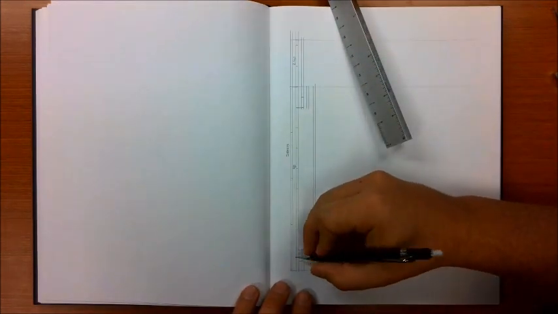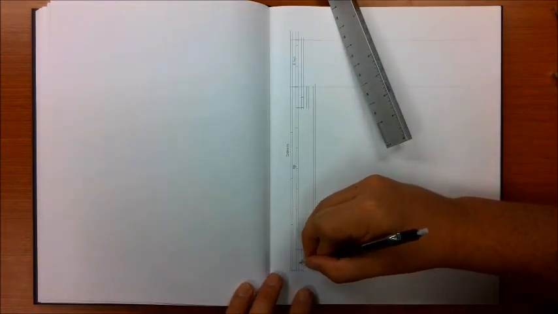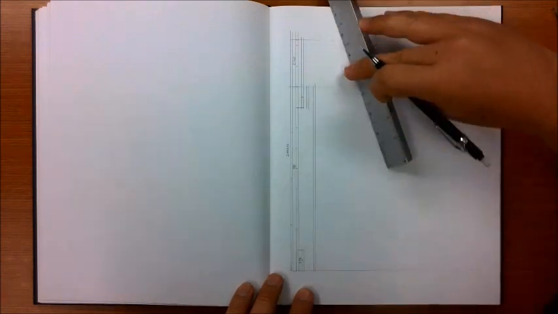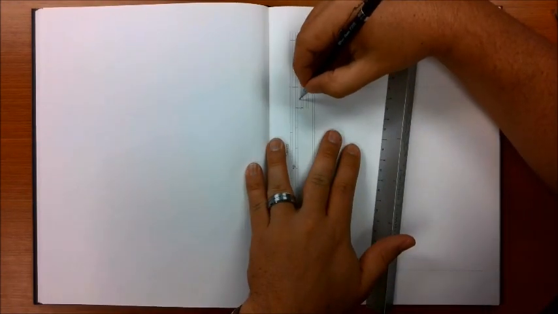So we're going to label this. This is 1/2 D, or D over 2. And same with this one, D over 2.